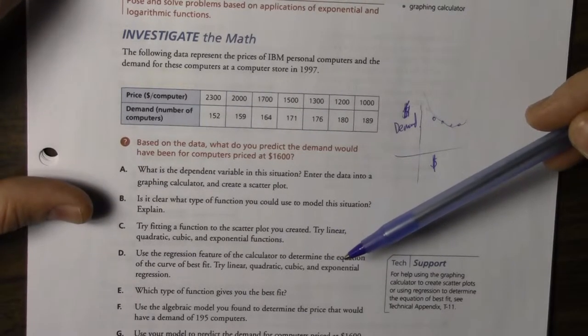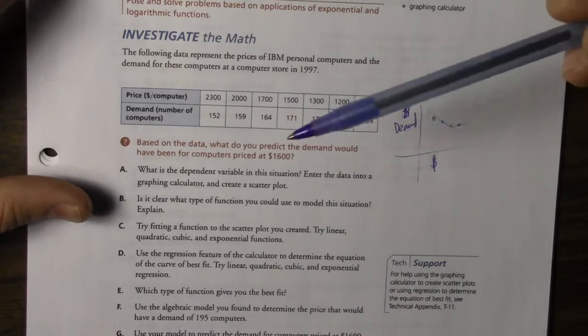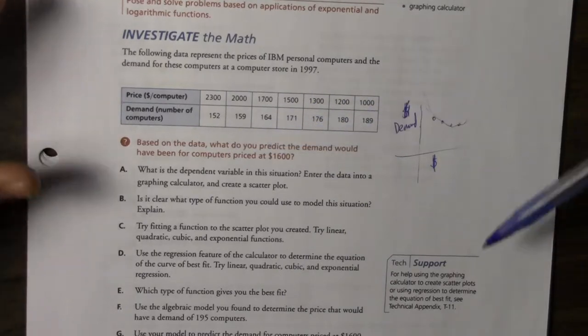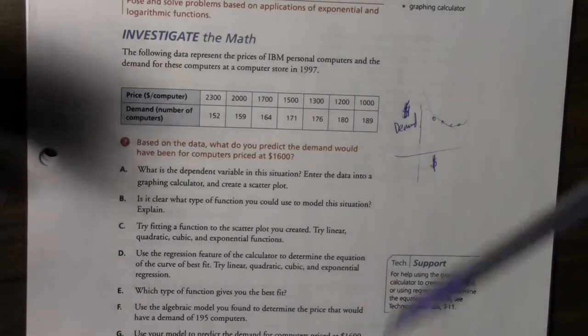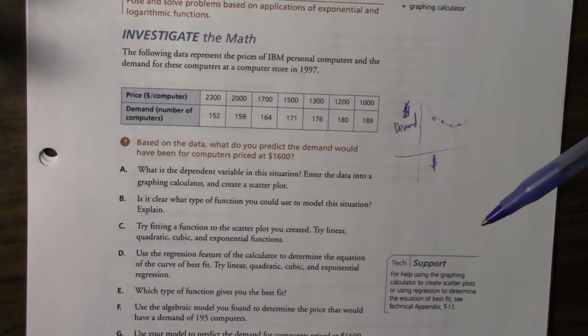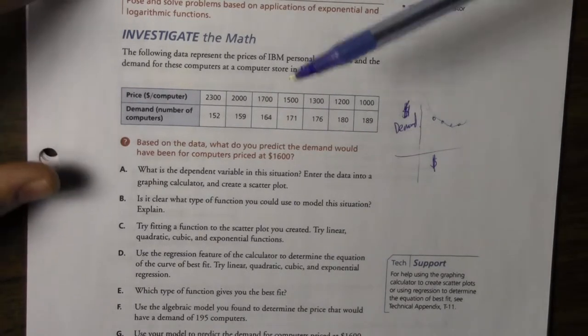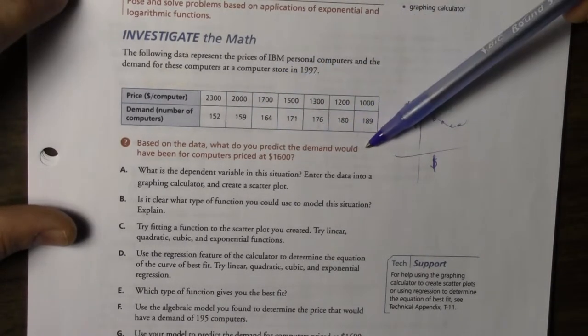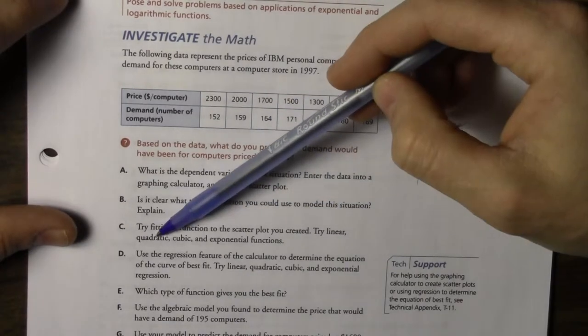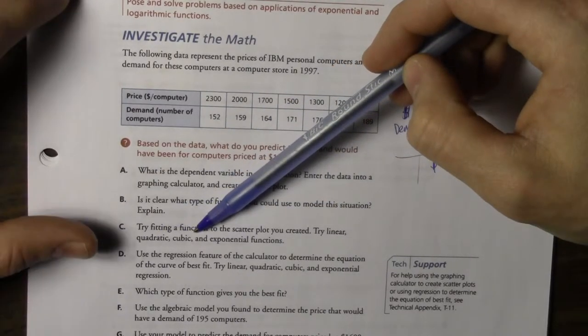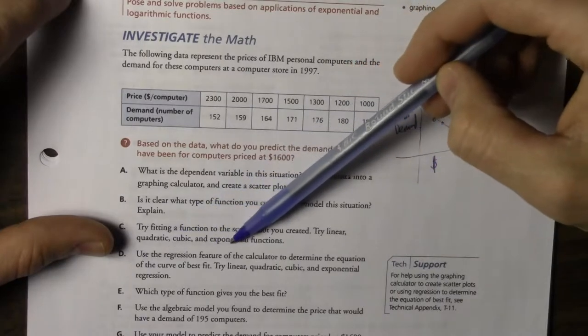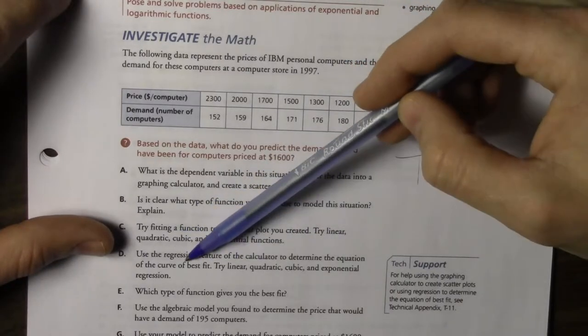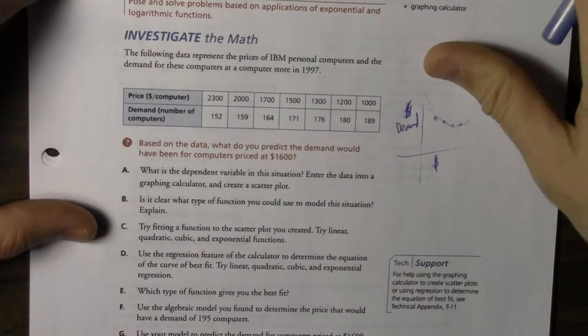Anybody familiar or not familiar with the regression function? Basically, you put in a table of values into the graphing calculator and you press a button and it gives you a formula for that. Okay, so there's various formulas that could be created. One is a linear, one's a quadratic, one's a cubic. Okay, it says use the regression feature on a calculator to determine the equation of the curve of best fit.